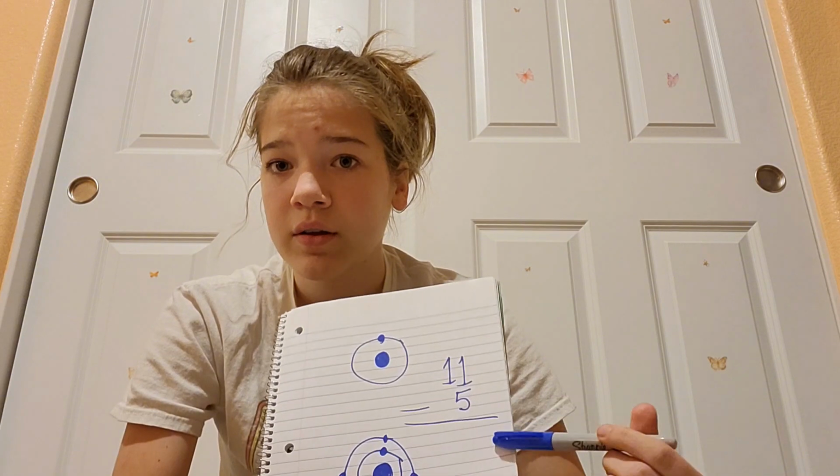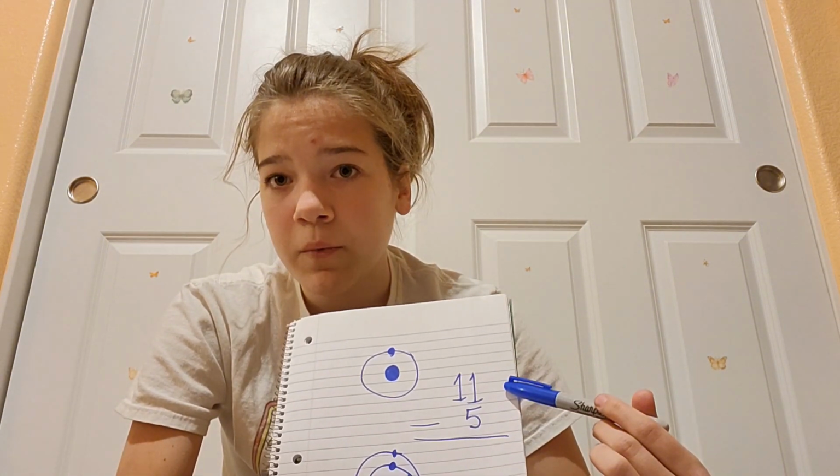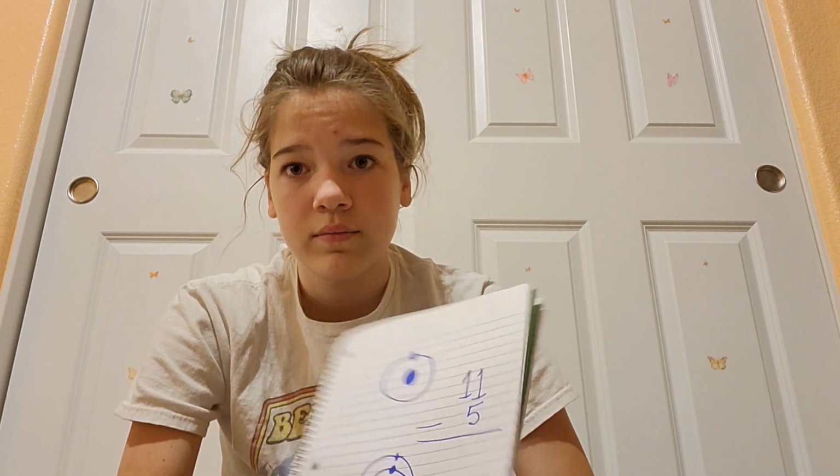10.81. So what you're going to do for that is round the atomic weight up to the nearest whole number, which is 11, and then subtract the atomic number, which is 5, from the atomic weight, and with that you get 6. And so the number of neutrons is 6. And there you have it. To find neutrons, you subtract the atomic number from the atomic weight.